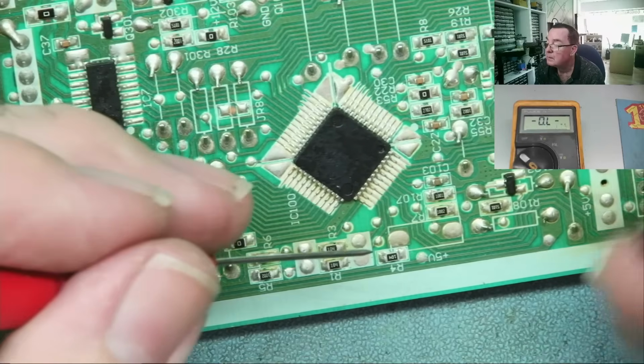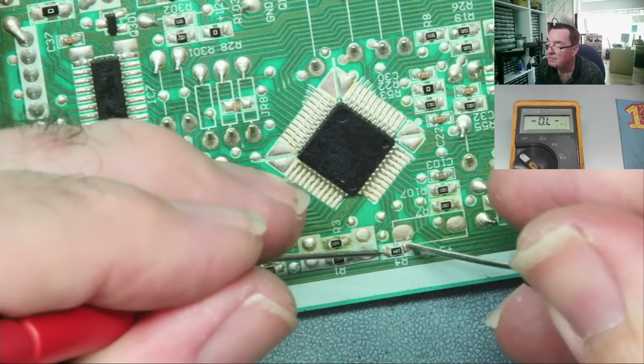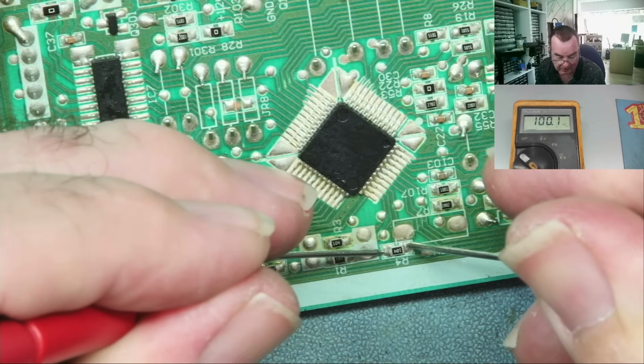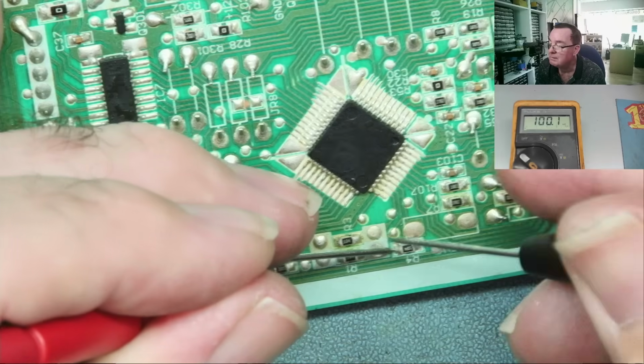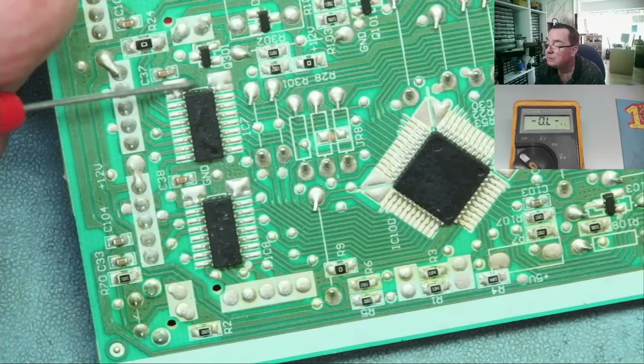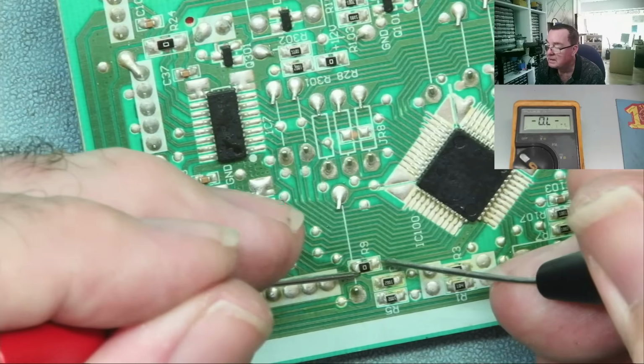Okay. I'm going for the zeros and the high value ones. Experience 100k, 10 and 4 more zeros. Shout out if you think I should have tested any particular one.